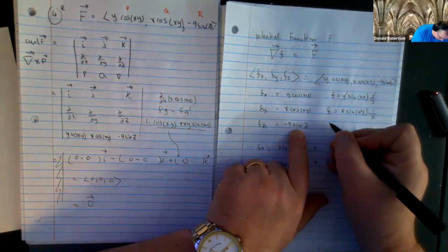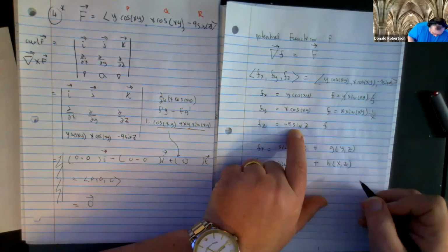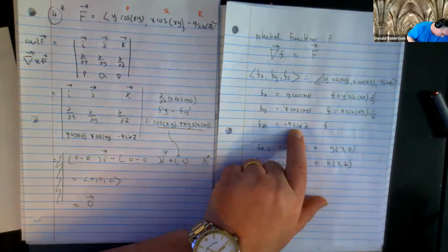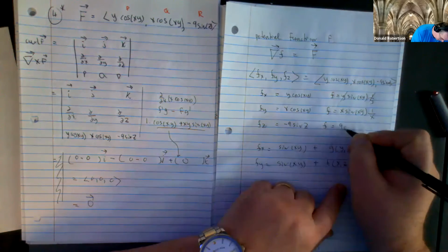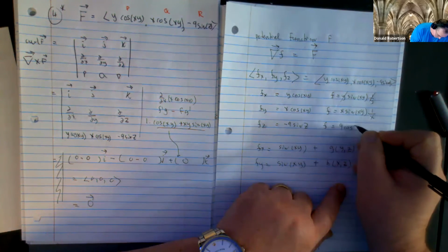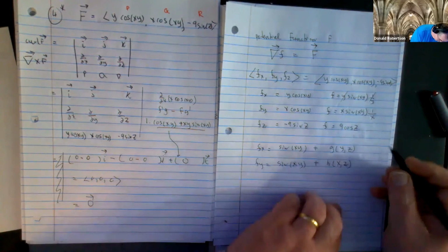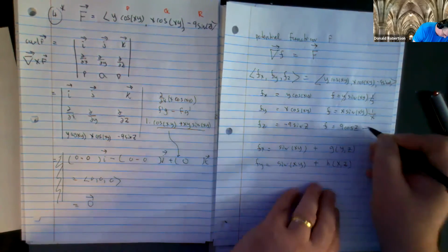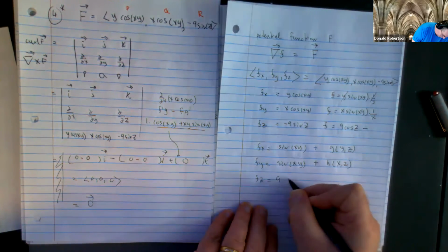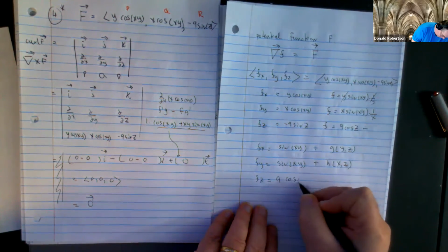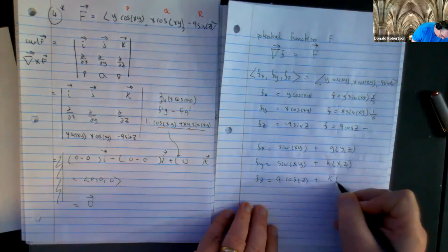And if you want to integrate a -9 sine, you get your negative cosine, so the two negatives cancel out, and you end up with a 9 cosine z. Essentially, I'll put it over here. So you end up with a 9 cosine of z plus an arbitrary function that doesn't have z's in it.